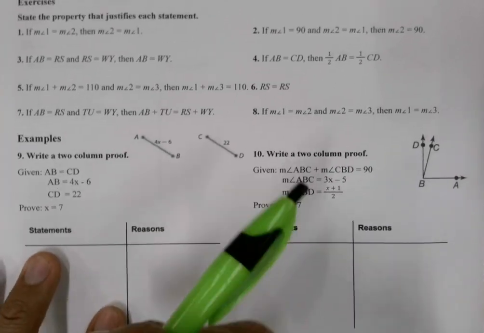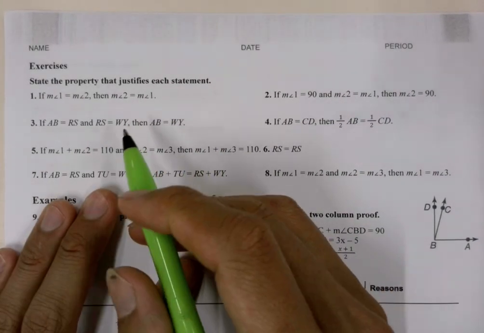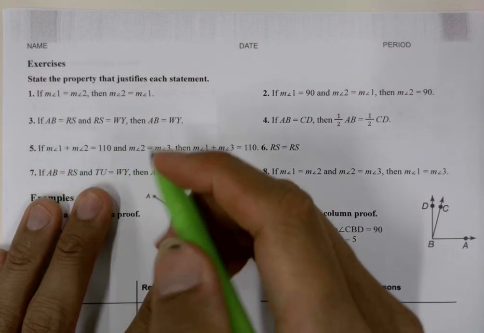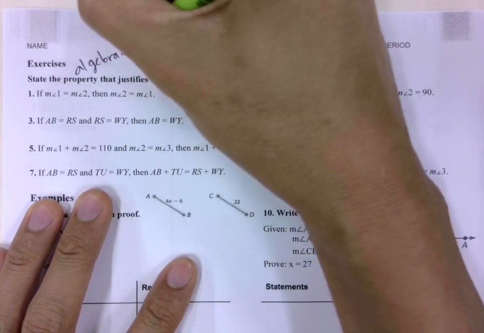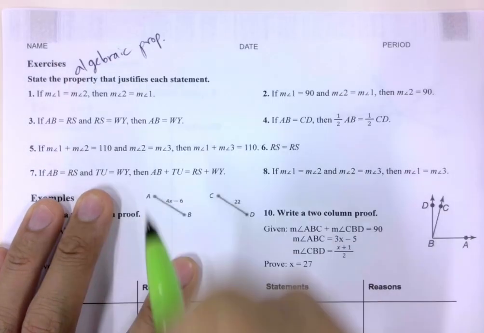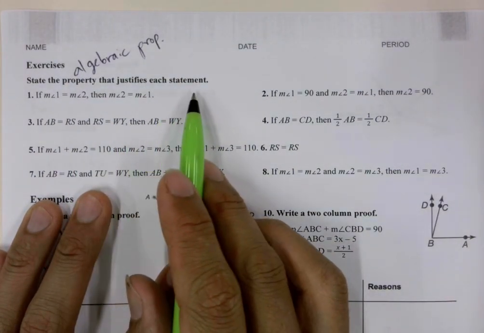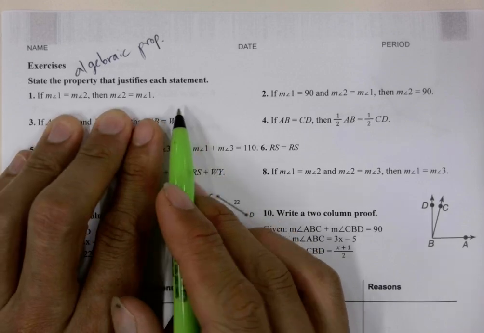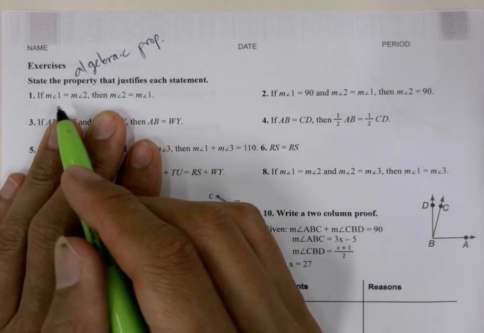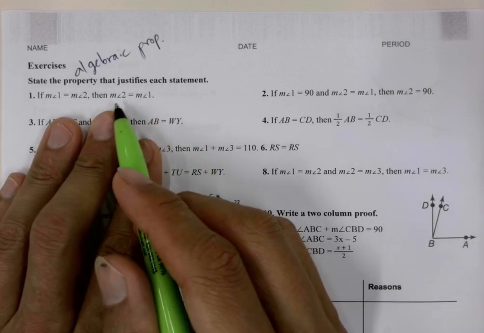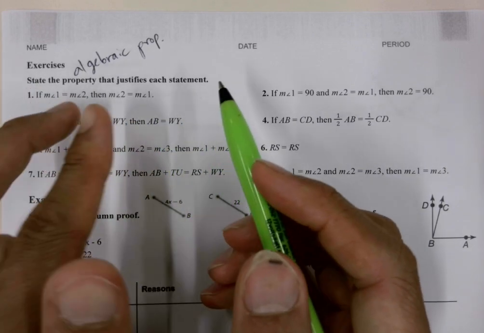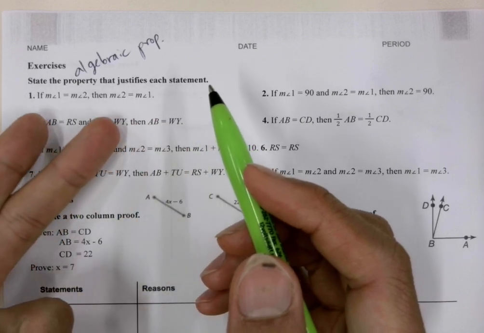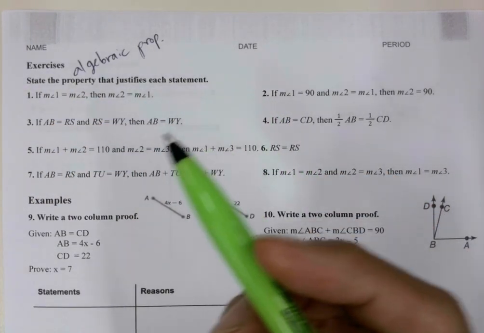And then we have these exercises up here where we're going to state the algebraic property that justifies each statement, right? So here we say if measure of angle 1 is equal to measure of angle 2, then measure of angle 2 is equal to measure of angle 1. What are we doing here? We're taking an equation and we're flipping it, right? What lets us do that?